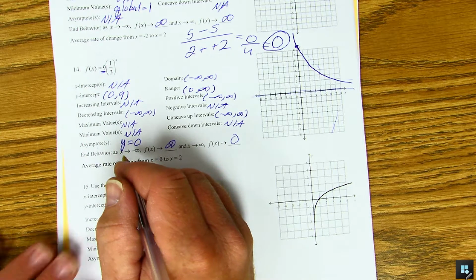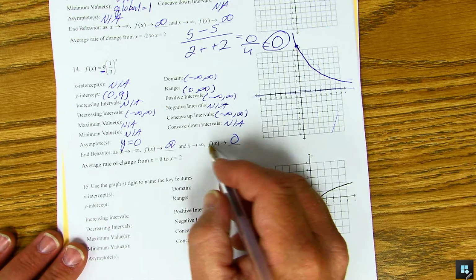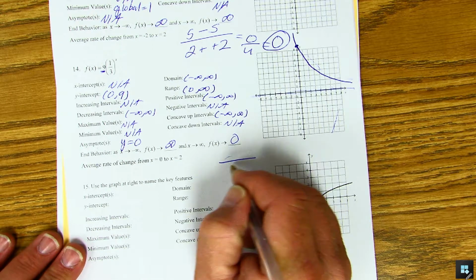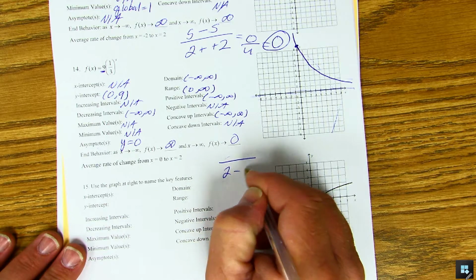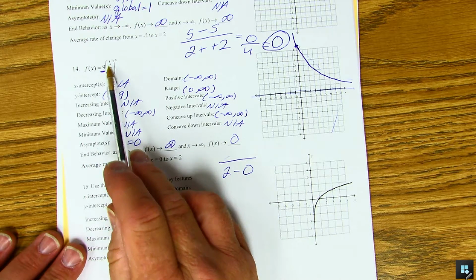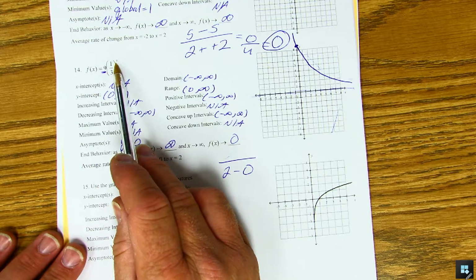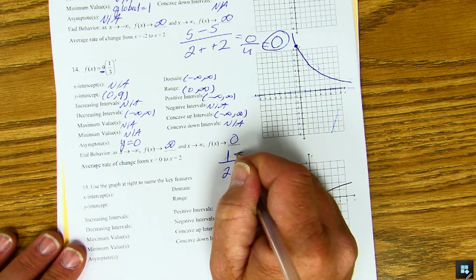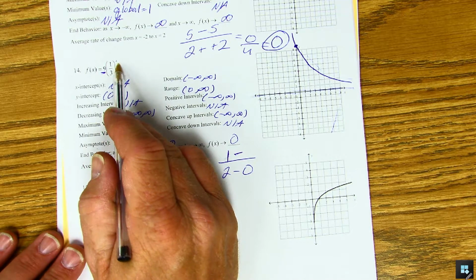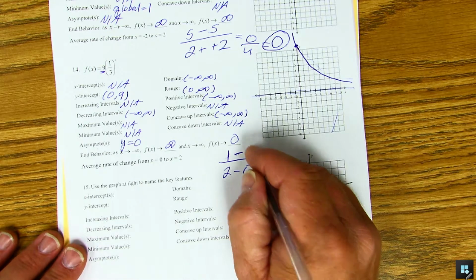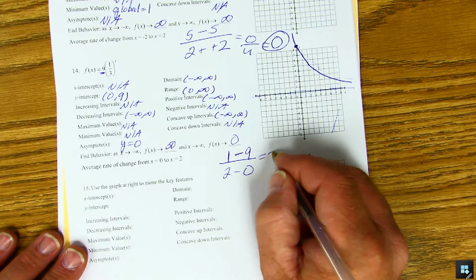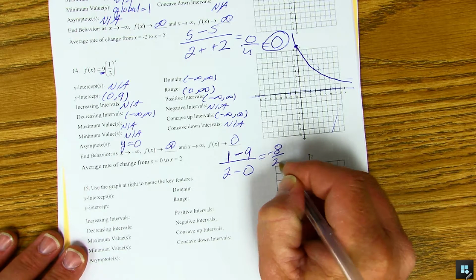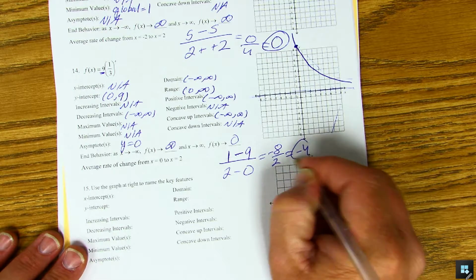y equals 0. Average rate of change. From 0 to 2. 2 minus 0. Plug 2 in. 1/3 squared would be 1/9, times 9 is 1. Minus, plug in a 0. 1/3 to the 0 is 1. Times 9 is 9. 1 minus 9, negative 8. 2 minus 0 is 2. That's a negative 4. Done.